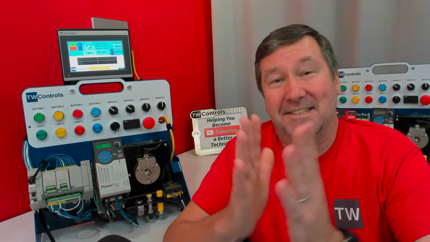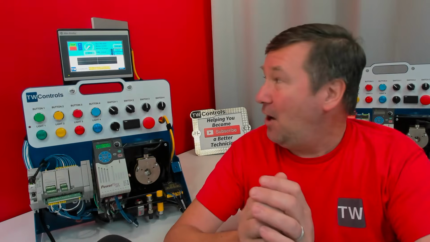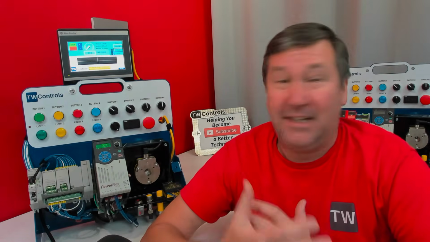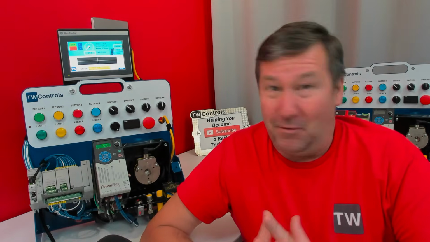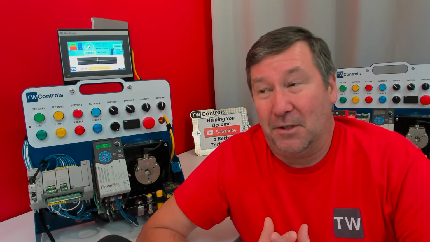Hello, friends. This evening we are going to be going through how we can convert a standard HMI application to Inductive Automation's Ignition. So, first of all, let's talk about why we're even doing this. There can be a couple of reasons.